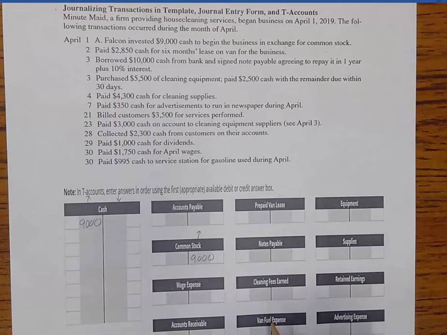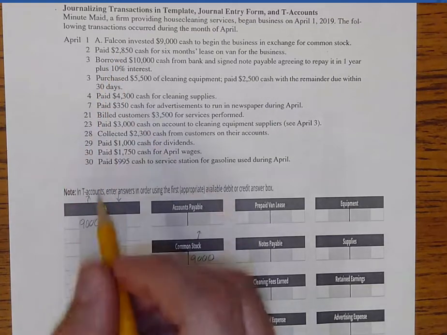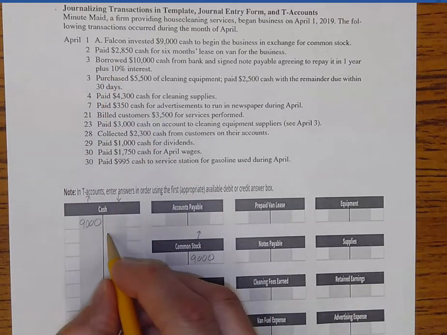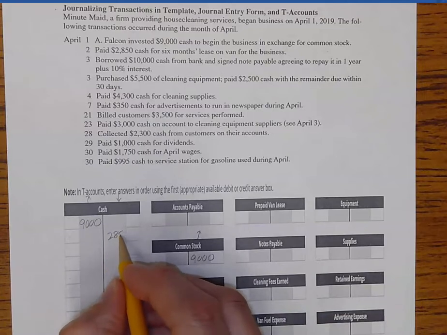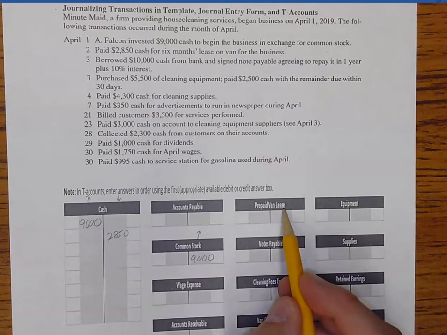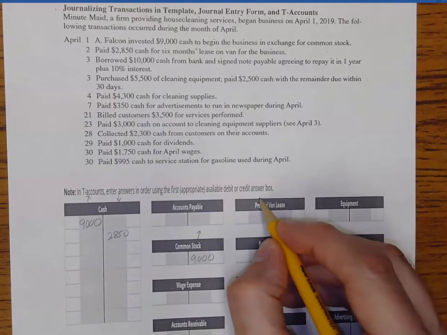April the 2nd here says paid cash for 6 months lease on van for the business. Okay, so we're using cash, and so cash goes down on the right. And then so we will have some kind of a prepaid asset, prepaid van lease. This is also an asset account.